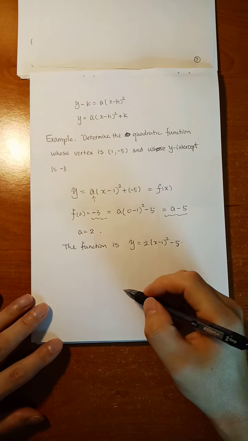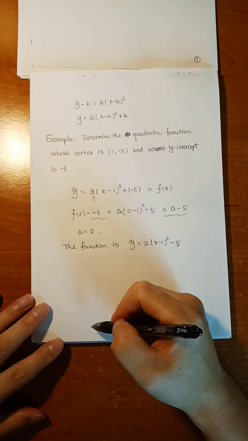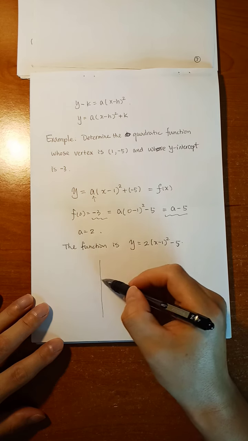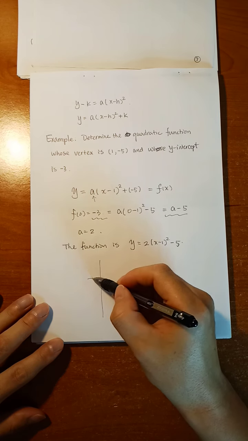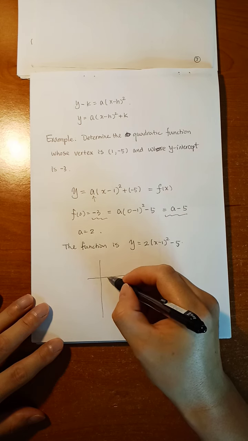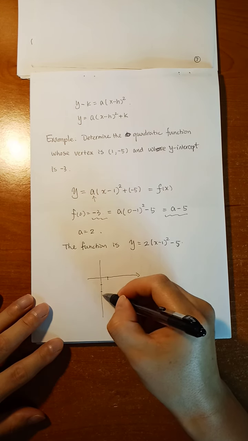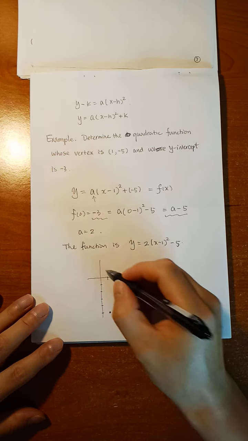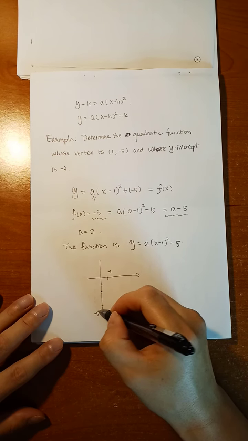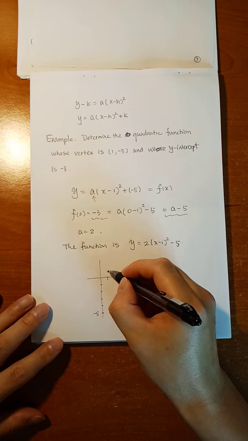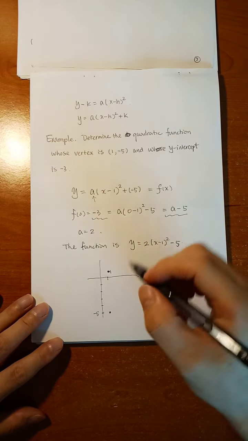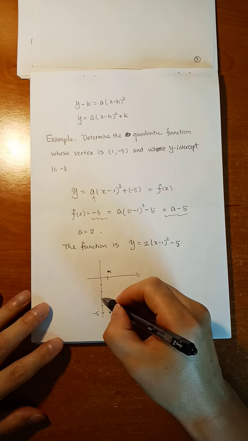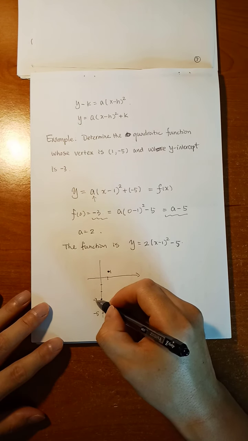If you want to graph it, let's graph it. 1, 2, 3, 4, 5. This is -1, -5. Positive 1, -5. And the y-intercept is -3. This is -3.